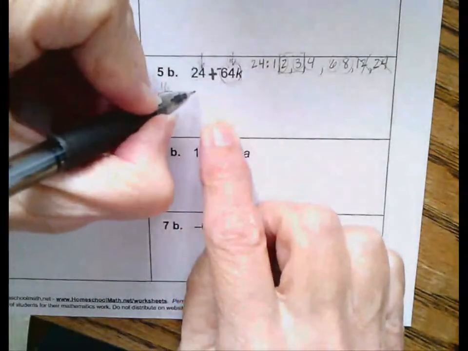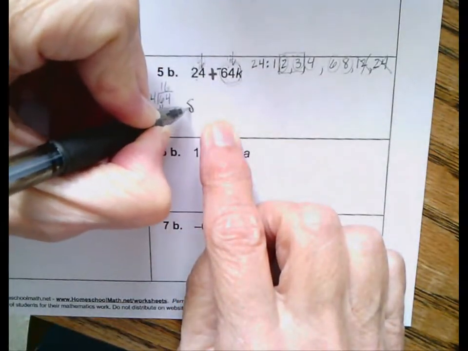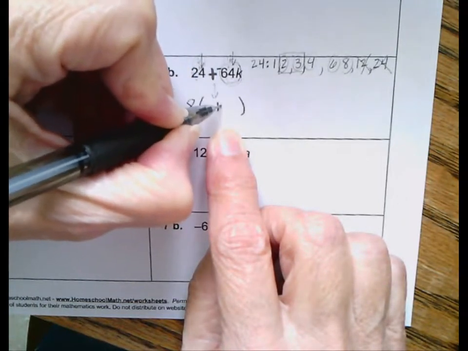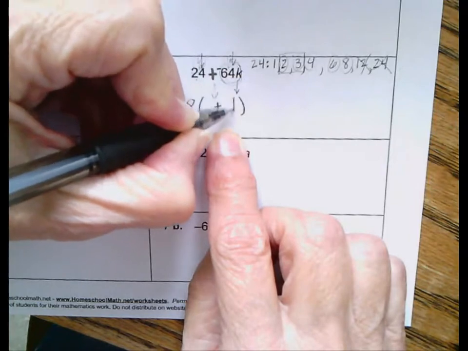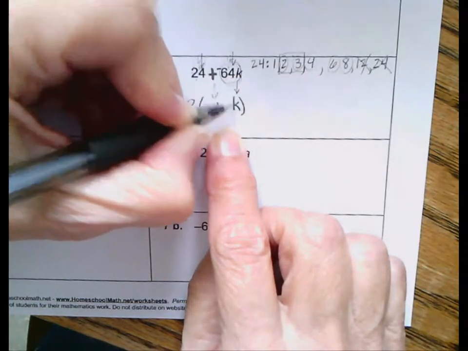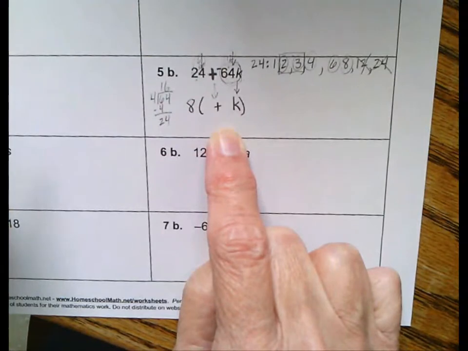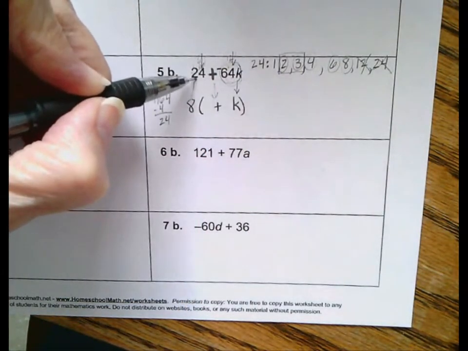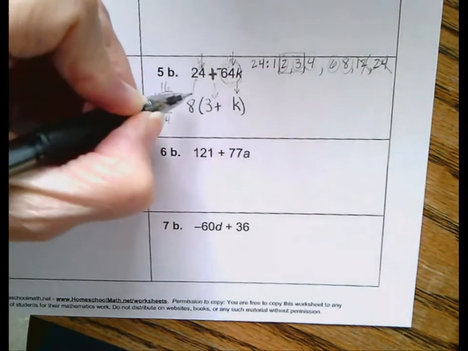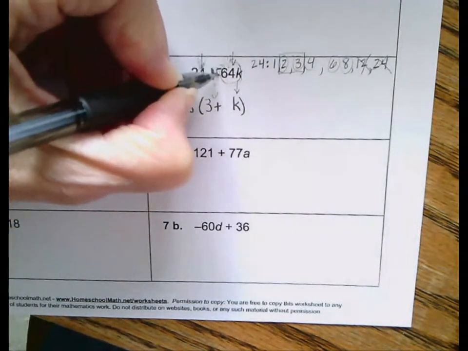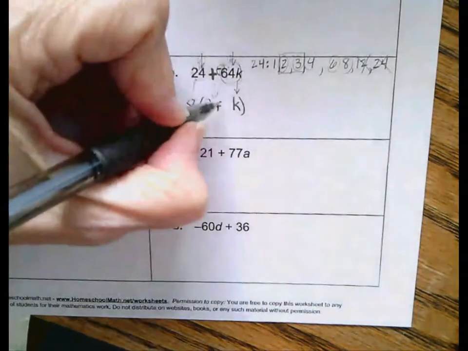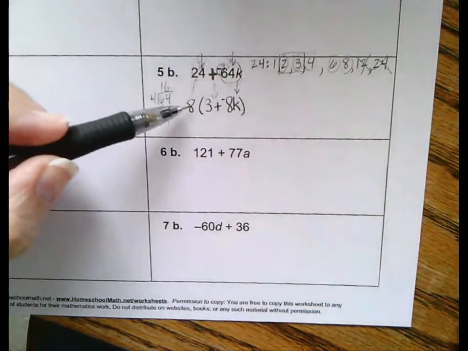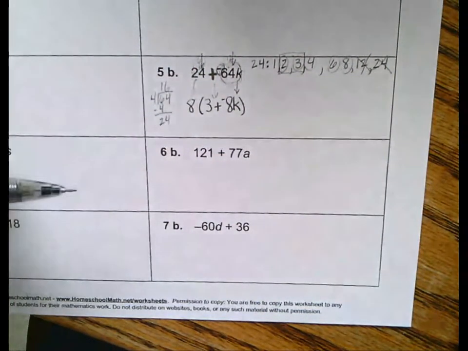So what I'm going to do is I'm going to put 8 outside my parentheses, bring down my plus sign. Might as well bring down my k value as well so I don't forget that, because that's a common mistake kids make when they're first doing this. And now I just ask myself, 8 times what gives me 24? 3. 8 times what gives me negative 64? That's going to be negative 8. So this is a correct answer for factoring this expression.